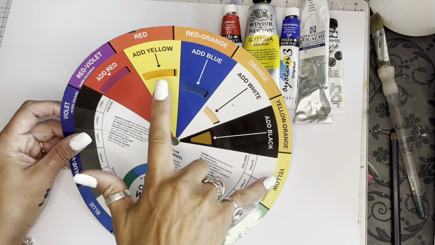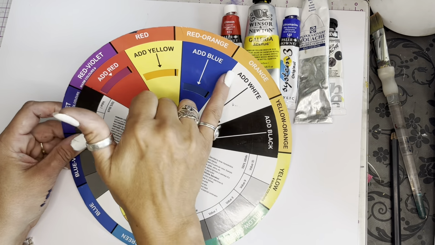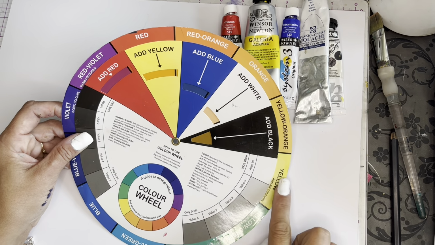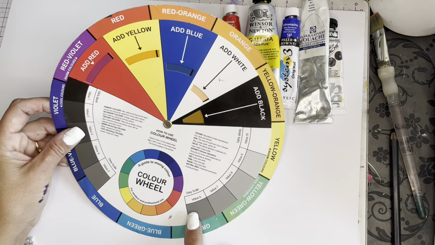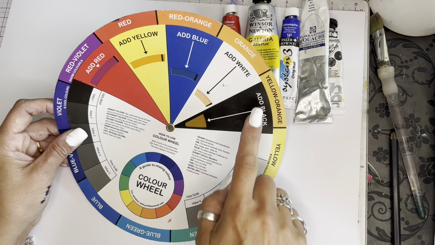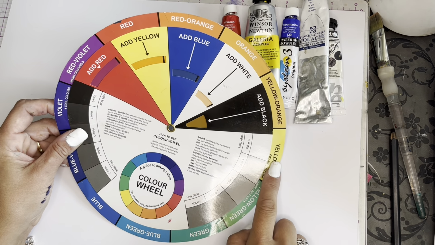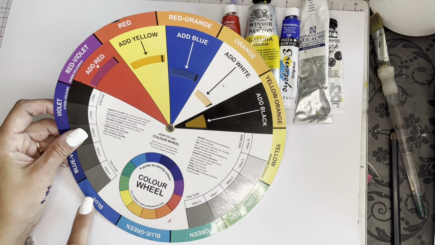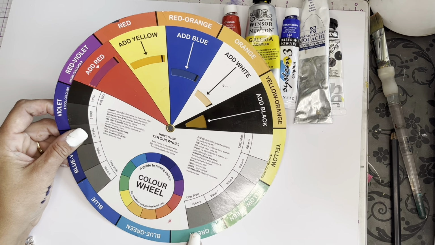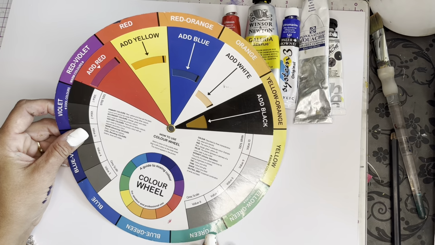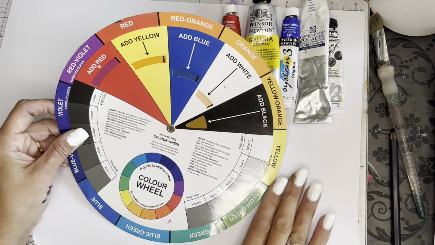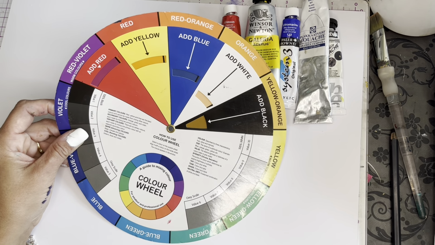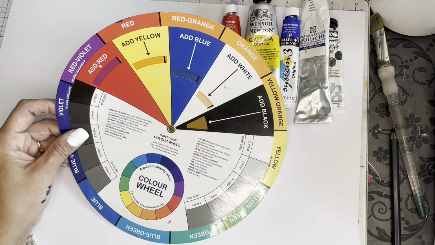You have orange, so red, orange and yellow, with more yellow or more orange, depending on which way. So the same here, you've got yellow and blue. So we know that yellow and blue makes green. So if you want it lighter, you add more yellow. If you want it darker, you add more blue. So this is more of a cyan colour.